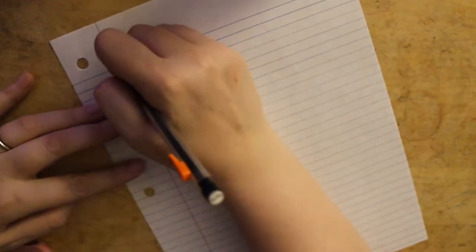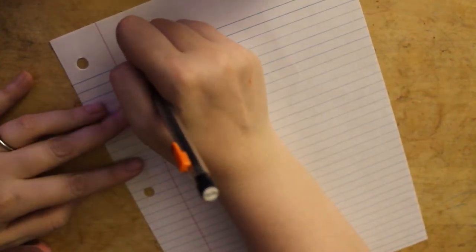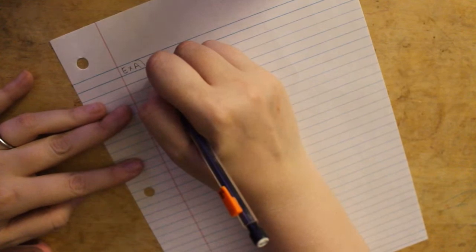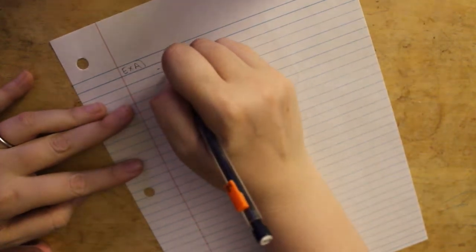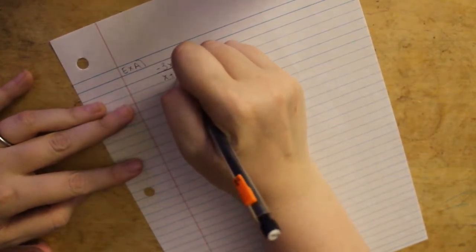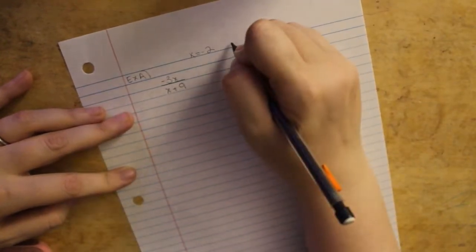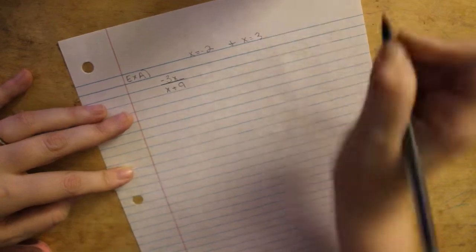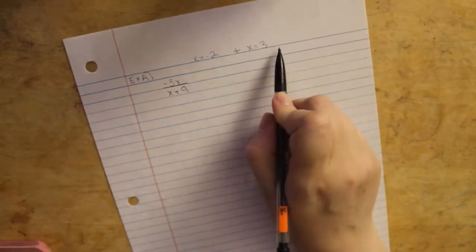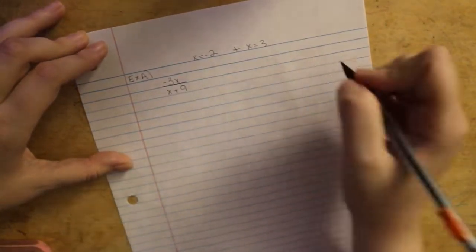But before we can apply them, we need to make sure that we remember how to evaluate. So that's where example A comes in. Example A is going to give us the expression -3x over x plus 9. And it wants us to evaluate when x equals -2 and when x equals 3. When you have that "and" here, that means you're going to have two different answers, okay? So I'm going to do the first one first.